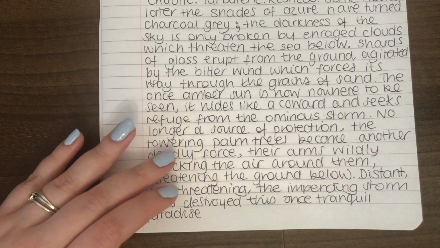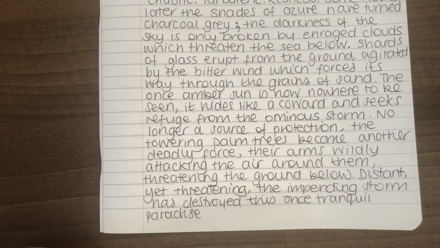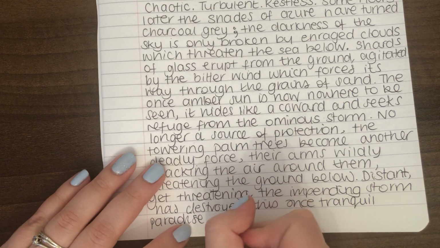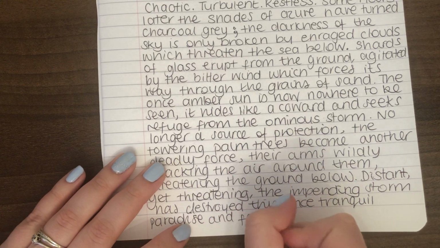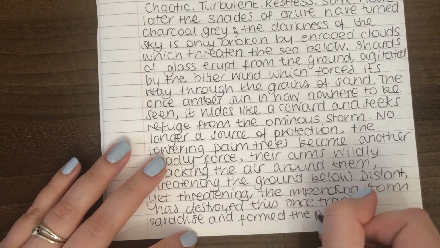I don't want to just rewrite a living hell again, and turns it into your worst nightmare, maybe. Distant yet threatening, the impending storm has destroyed this once tranquil paradise. And formed. I'm going to put the perfect nightmare.